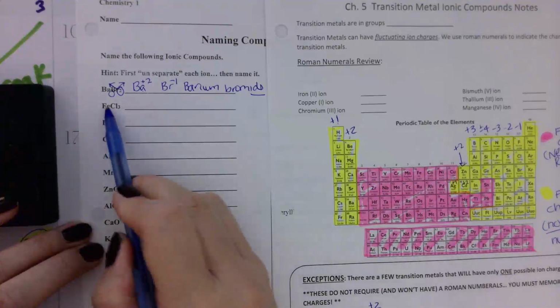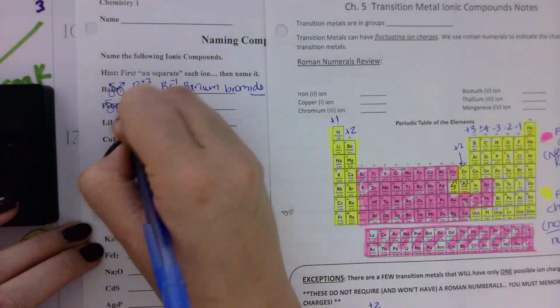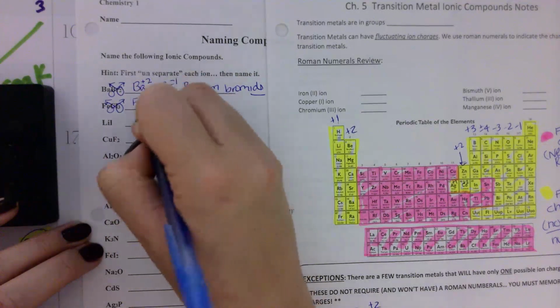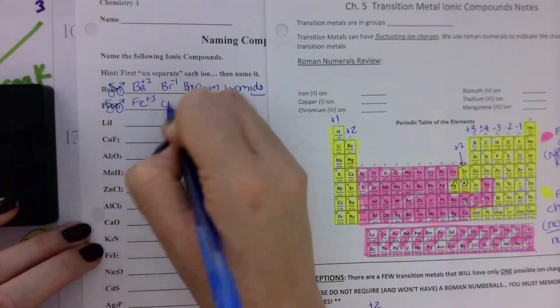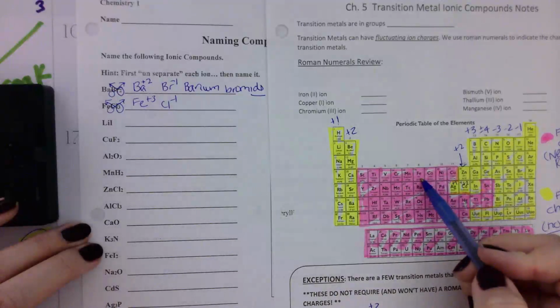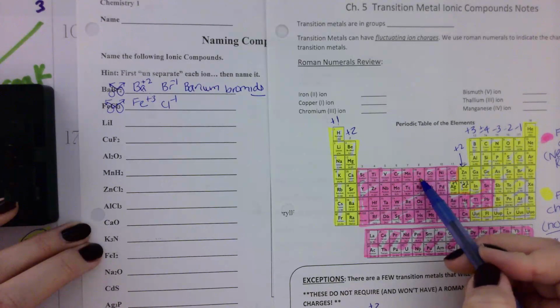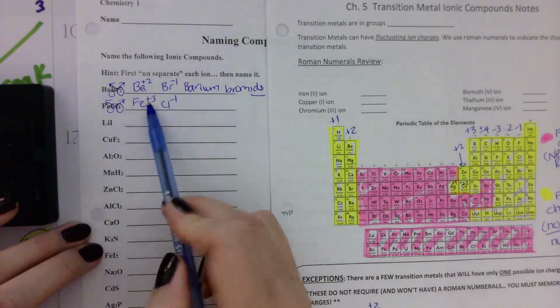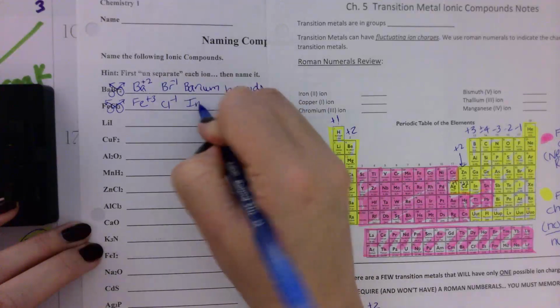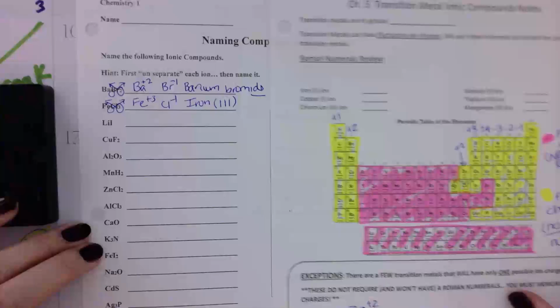Now iron chloride here, we can take the charges, we can bring them back up, uncrisscross them, write what they are. Now, if you look at iron on your periodic table, you can see that in this case it's pink, or it's in our transition metal area. Therefore, you need Roman numerals to indicate the charge. So we can write this one as iron 3, because you write the charge that that metal is, chloride.